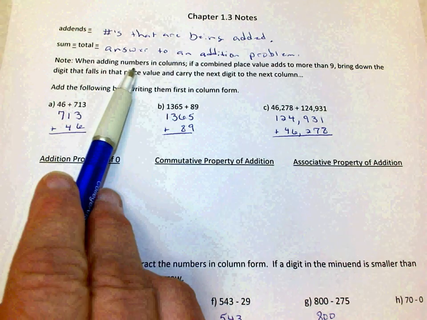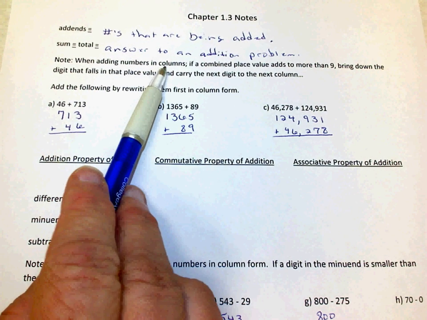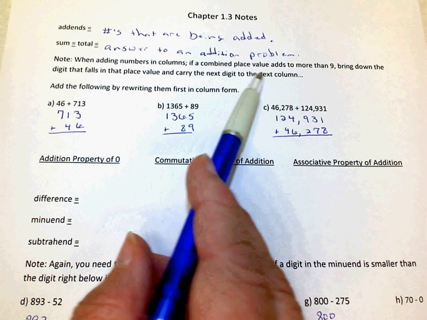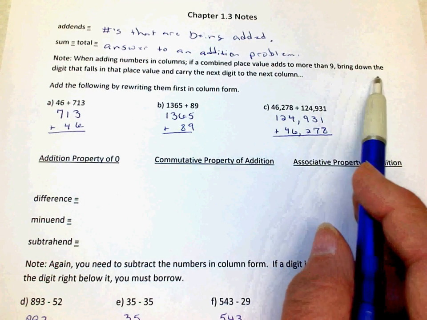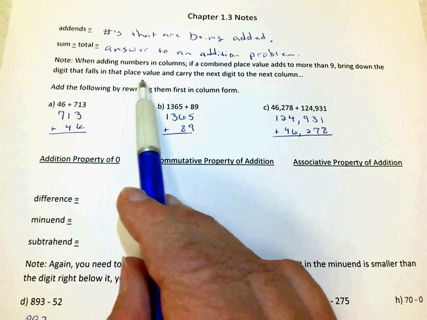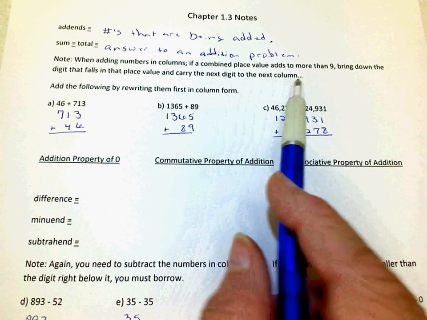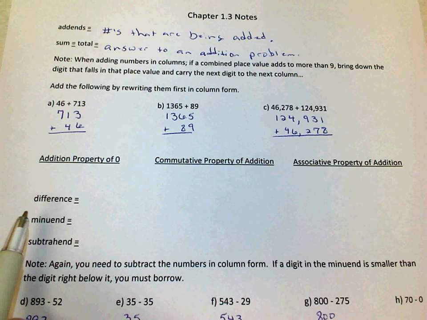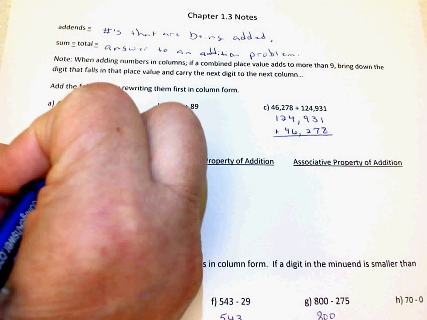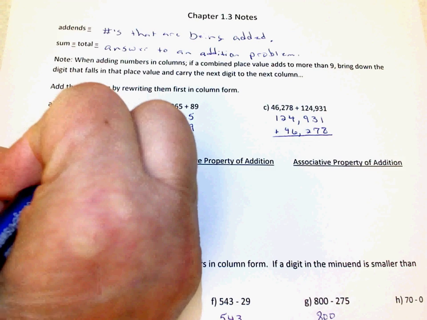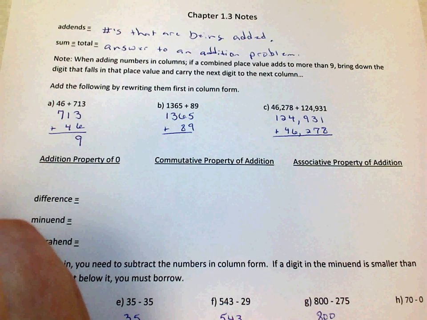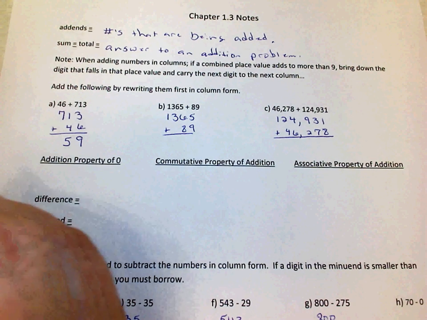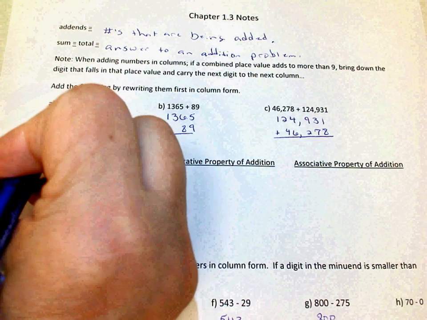Note, when adding numbers that are in columns, which you should add them in columns, if a combined place value adds to more than 9, bring down the digit that falls in that place and carry the next digit to the next column. I've already written our problems down just for time's sake. 3 plus 6 is 9. That's just one digit, so that's good. 1 plus 4 is 5. Again, one digit, which is good. 7 plus nothing is 7.